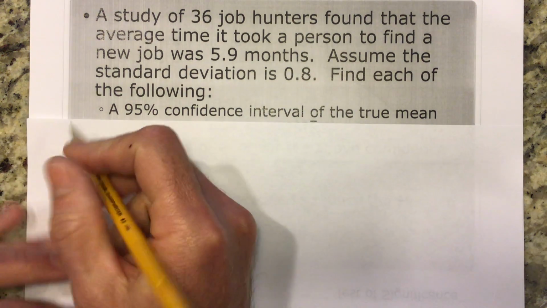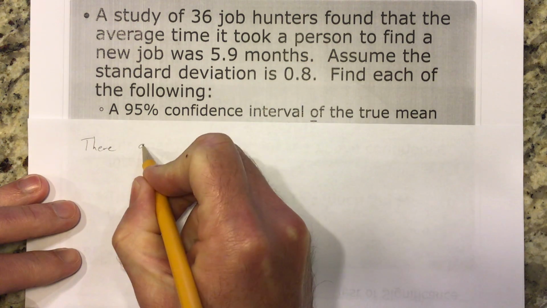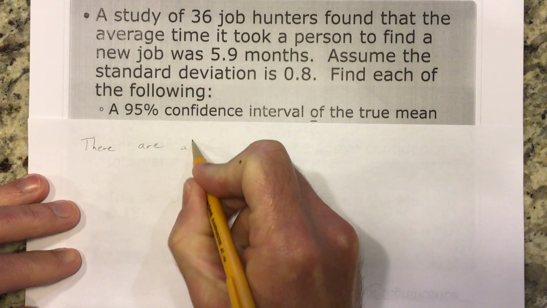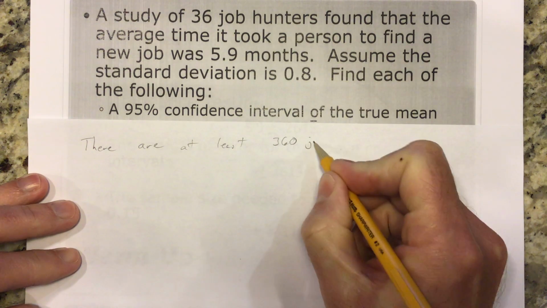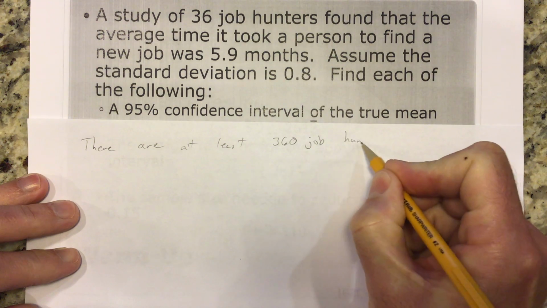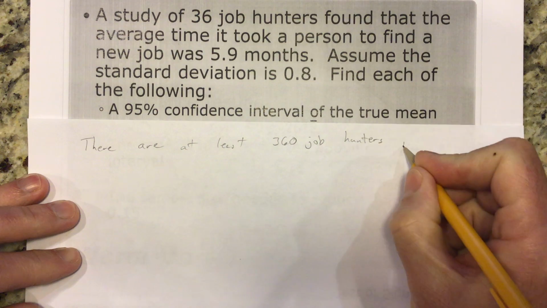Okay, so there are at least 360 job hunters out there in the population.